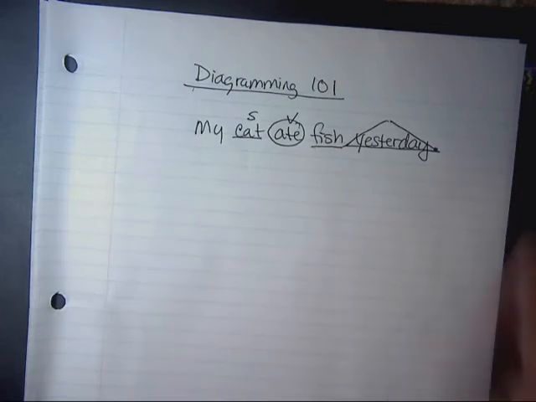Okay, when I look at that, I see a big mess that doesn't tell me anything about the words.